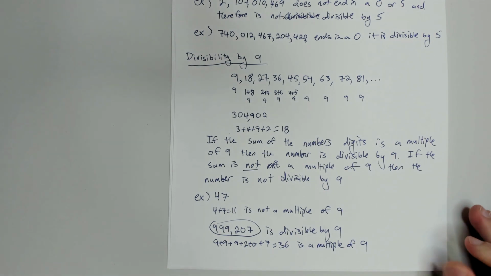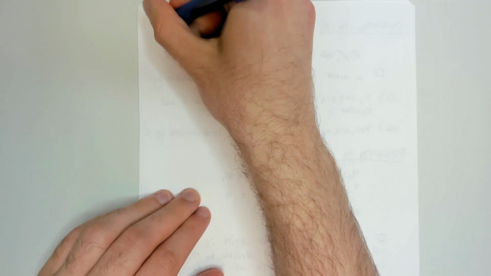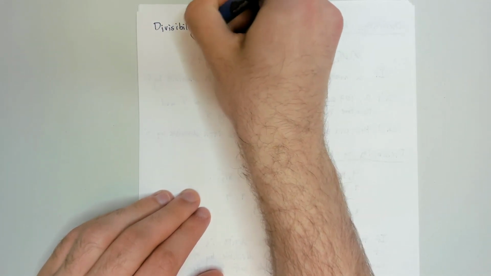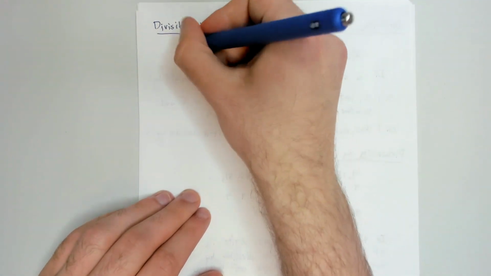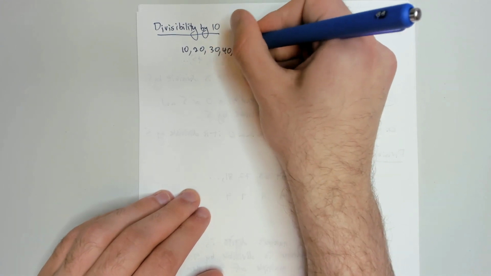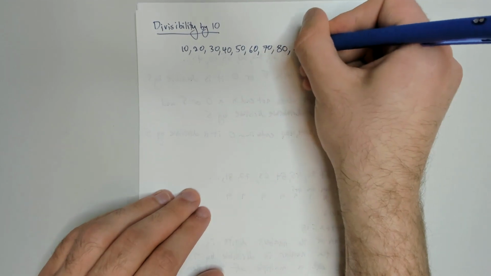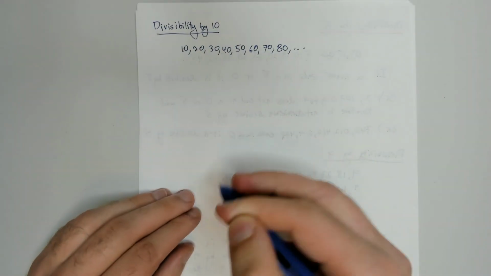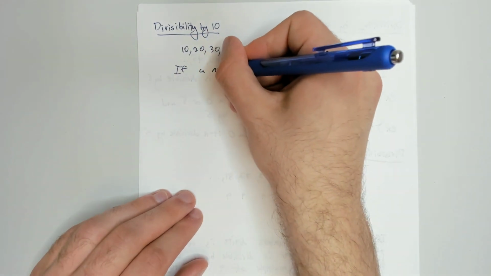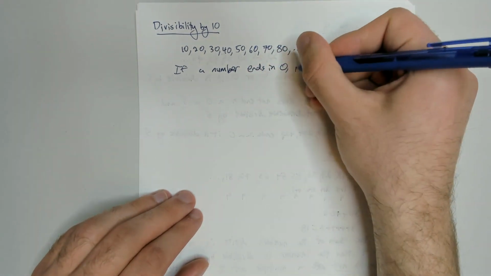And we're going to do one more divisibility rule before we wrap up for the day. And this is one of the easier divisibility rules. This is divisibility by 10. So if we count by tens, 10, 20, 30, 40, it should hopefully be pretty clear what all of these numbers have in common. They all end in 0, right? So that is going to be our divisibility rule. If a number ends in 0, it is divisible by 10.